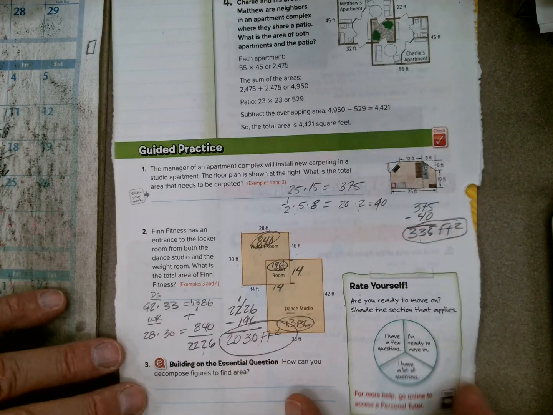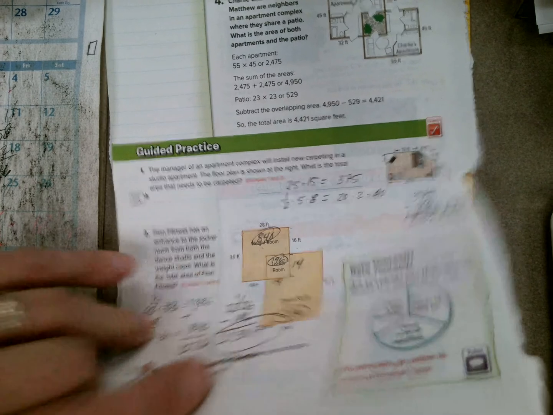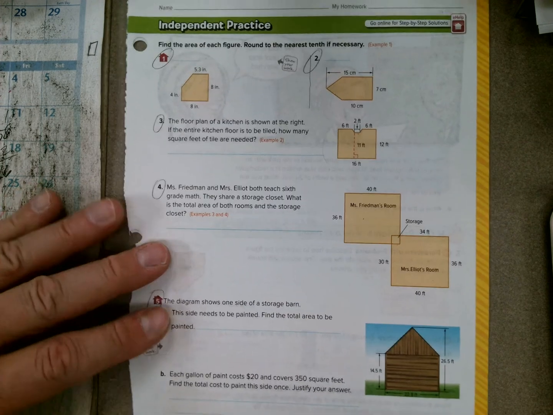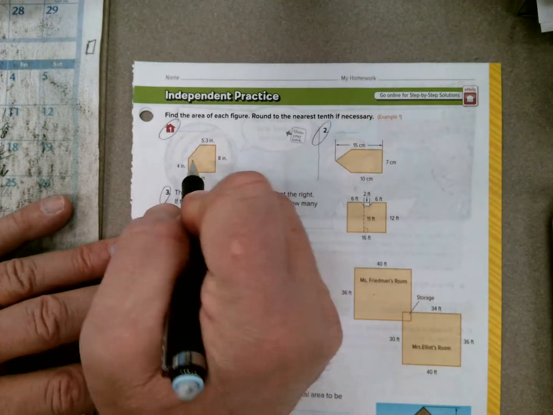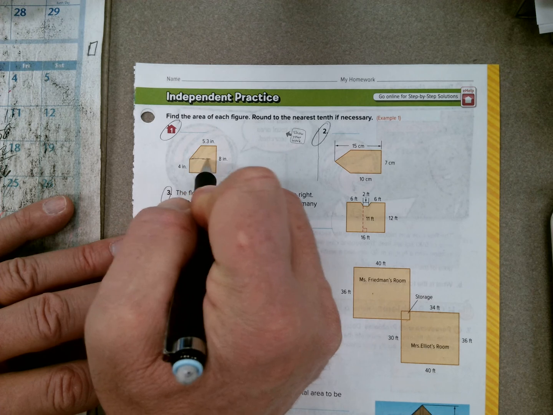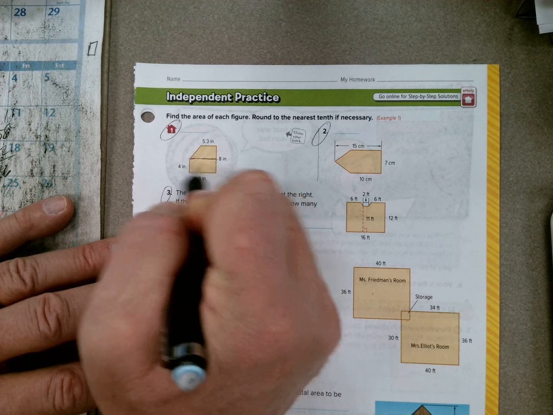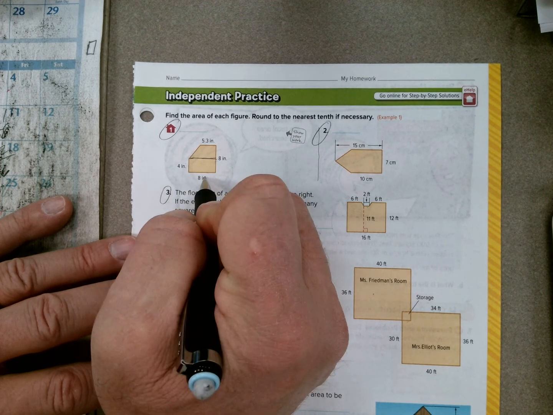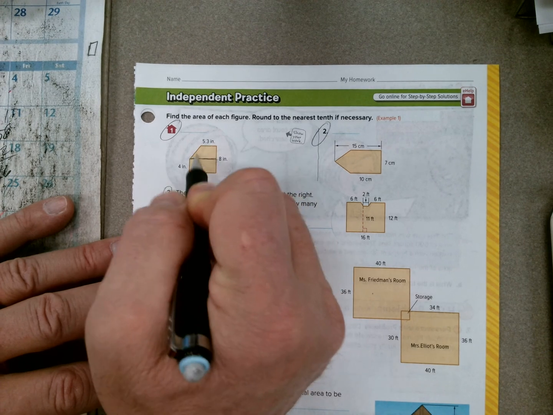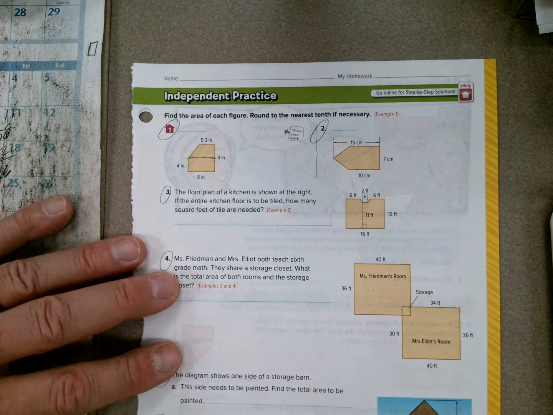You have one of these questions in the homework here. Let's take a little peek here. It may be number 3. Let's just talk about where you would maybe cut these ones here. Here, I would cut this probably right here. Find the area of this rectangle. Find the area of this trapezoid. Add them together.